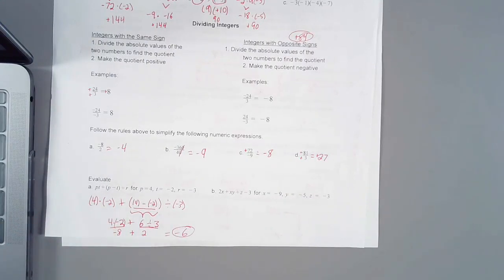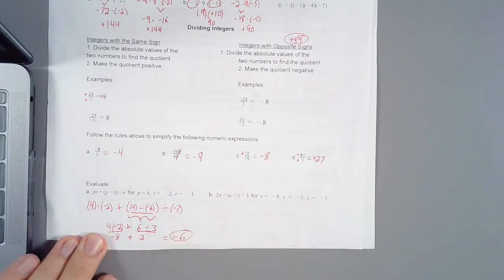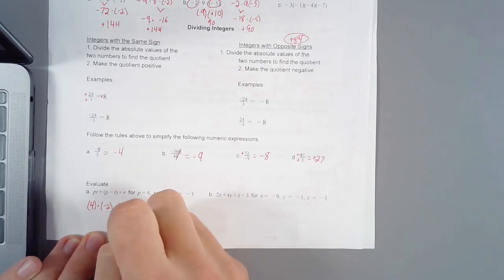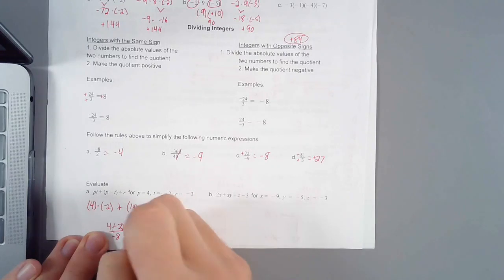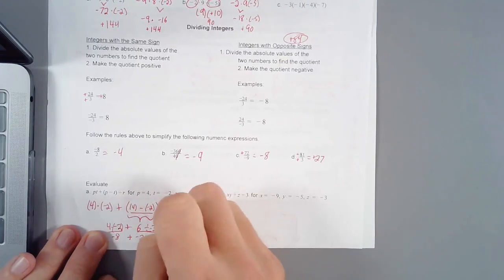So, there's an error here. Did you guys catch it? I lost my negative sign from here to here. So whoopsies, I have this problem wrong. This is really negative 3. This is really negative 2. And this is really negative 10.